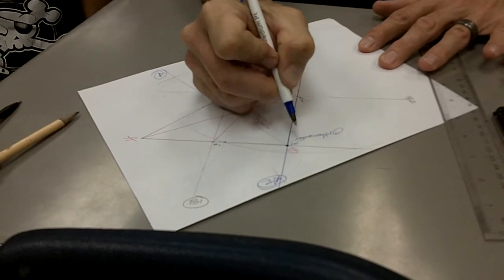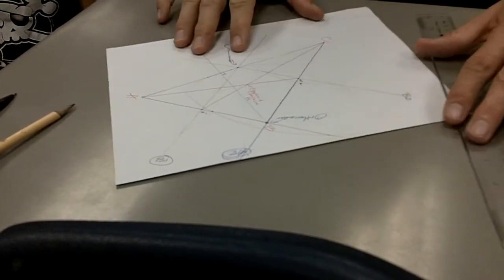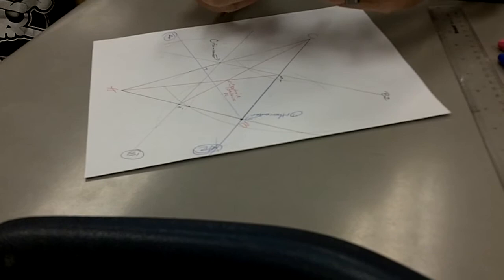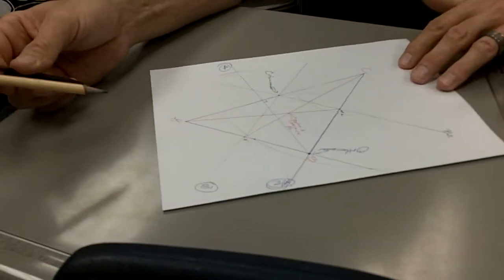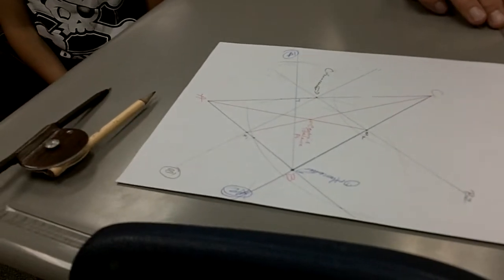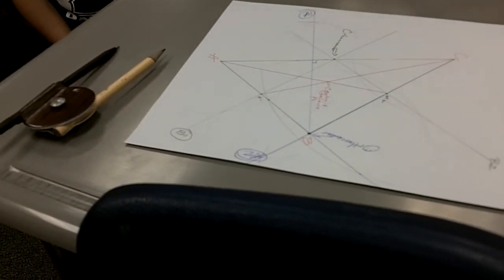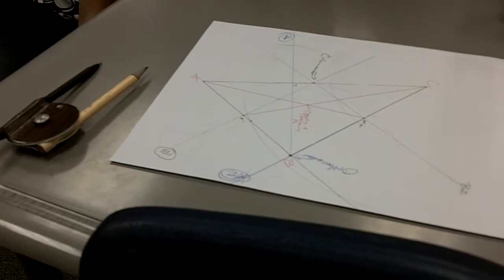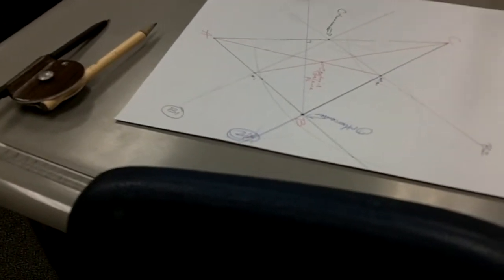I was pretty fast at this. Typically I'm more precise and I slow down and pay more attention. Anyways, the Euler line goes through all three. Anybody have a green pen over there or something? Here, purple. There we go. Purple's good. All right. Watch this.